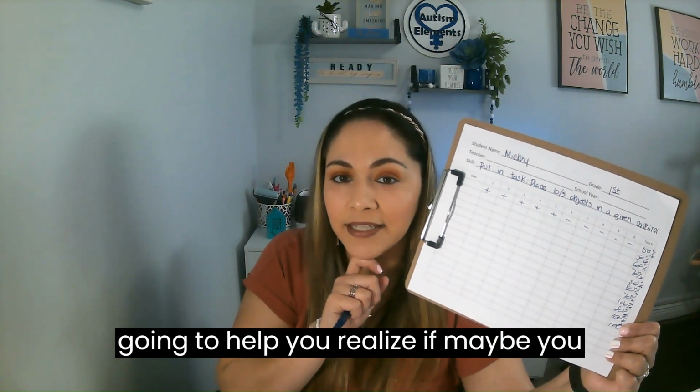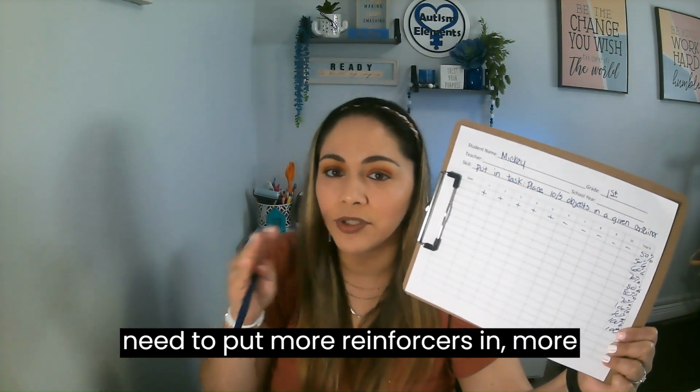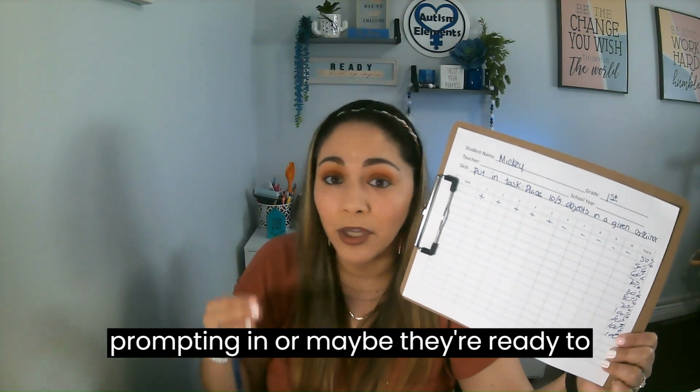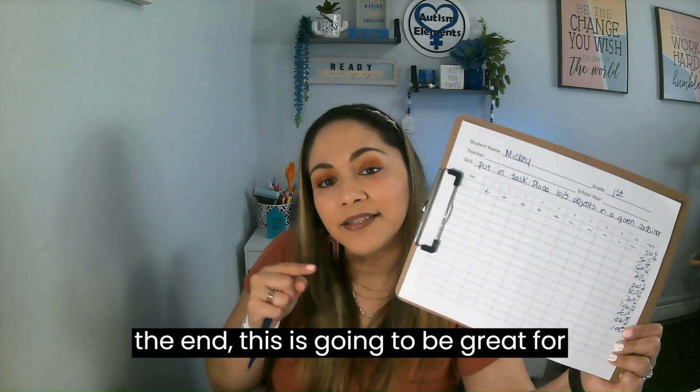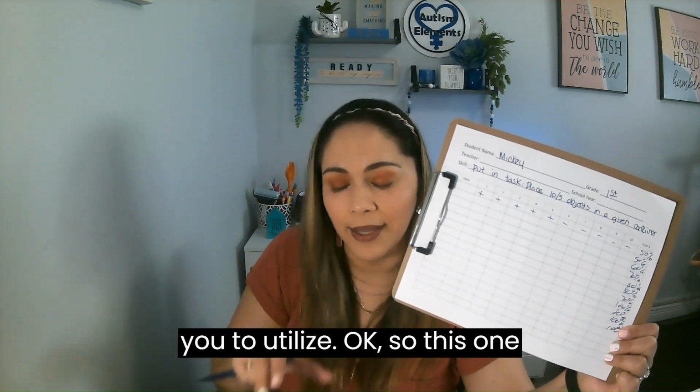It's going to help you realize if maybe you need to put more reinforcers in, more prompting in, or maybe they're ready to start doing it a little bit more independently and just being reinforced at the end. This is going to be great for you to utilize.